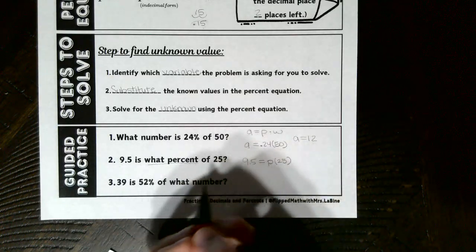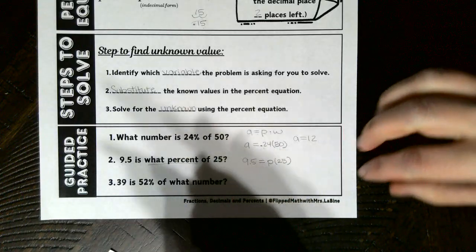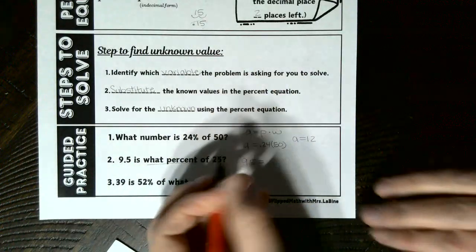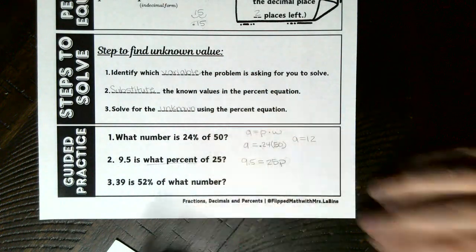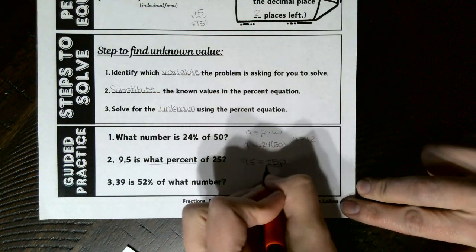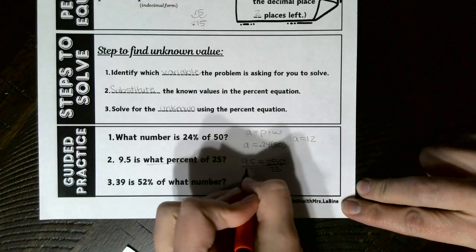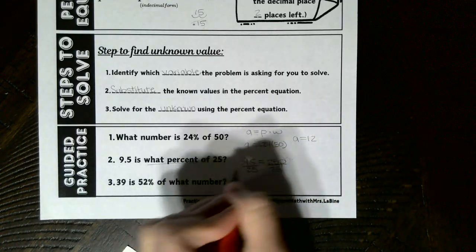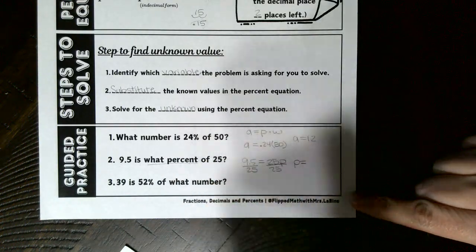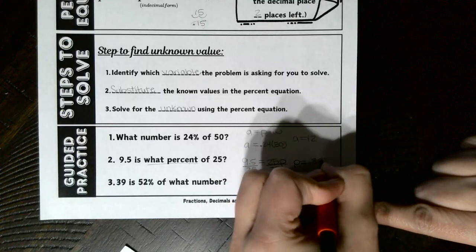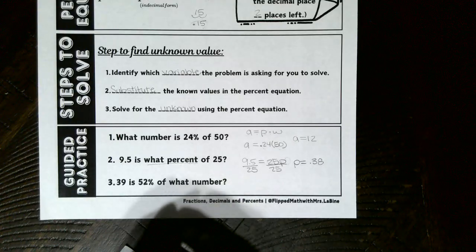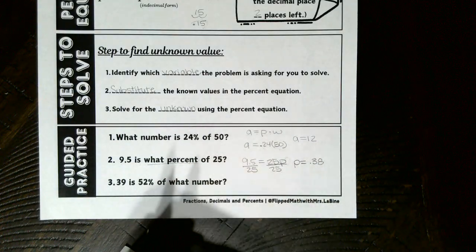I'm going to rewrite this to make it easier to solve, so it's just going to be 25p. Now I'm going to divide by 25 on both sides. If I put that in my calculator, 9.5 divided by 25 gives me P equals 0.38. So 0.38 would be my answer.